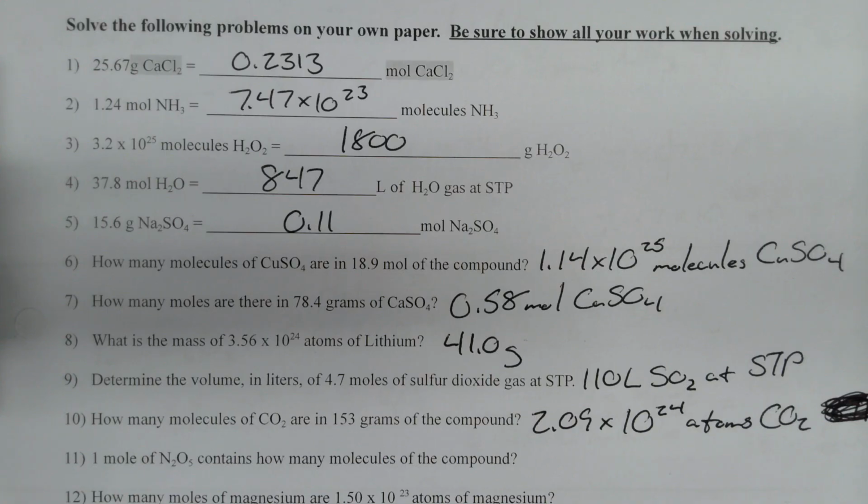Now be careful when you are rounding your answers to the appropriate amount of sig figs. Leading zeros never count. So I have 4 sig figs here. 1, 2, 3, 4 sig figs in my final answer.